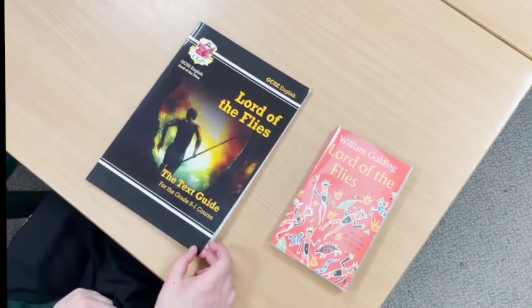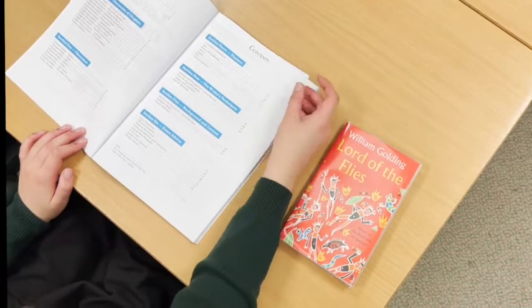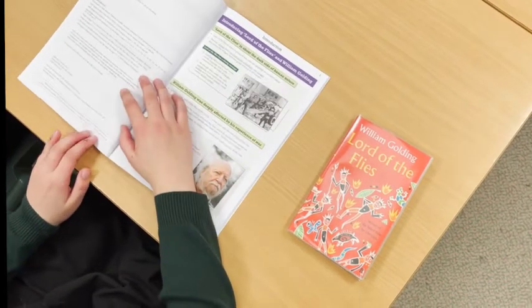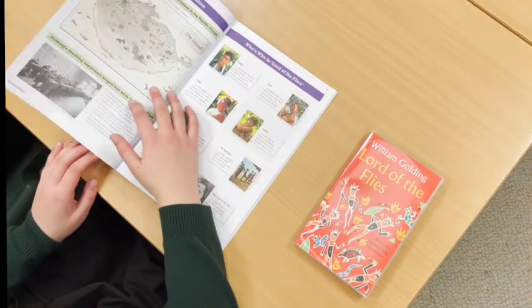Lord of the Flies. Another choice is Lord of the Flies by William Golding. Lord of the Flies is set on a remote island and shows how a group of stranded schoolboys go from civilization to savagery in a very short space of time.